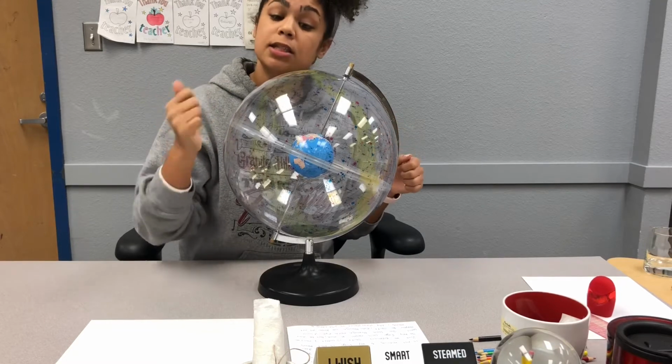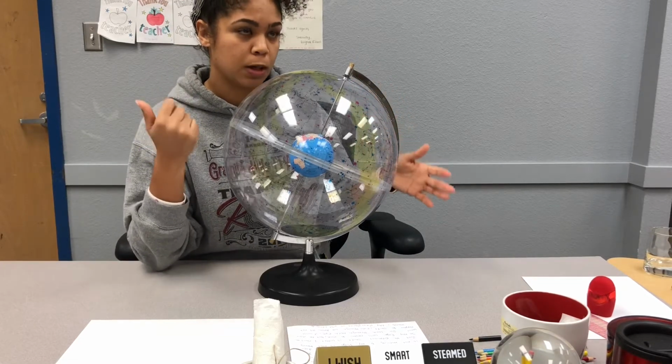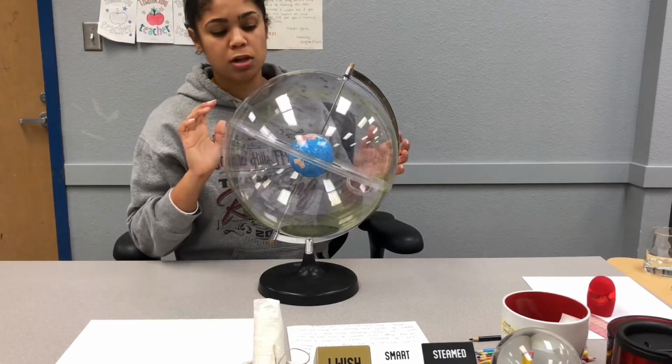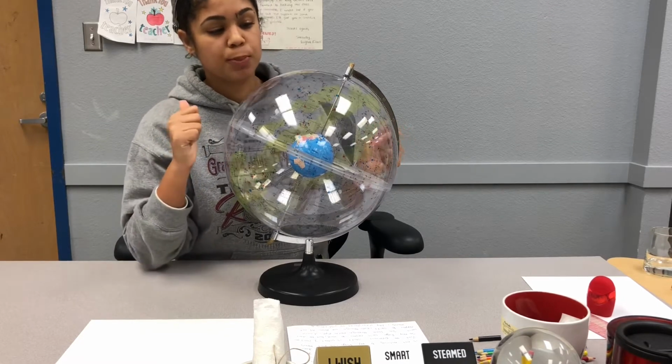Okay, let's talk about parallax. Parallax is a very important astronomical concept, and that is how astronomers measure star distance. And they do this by using geometry.